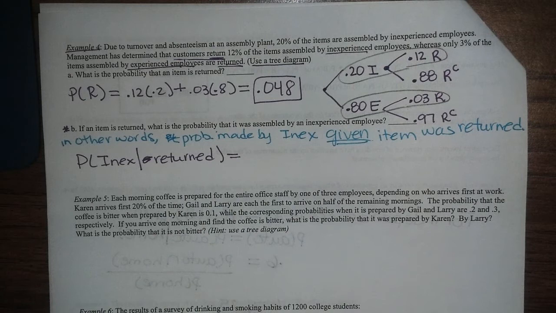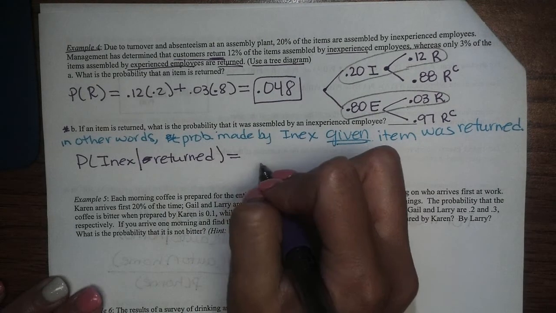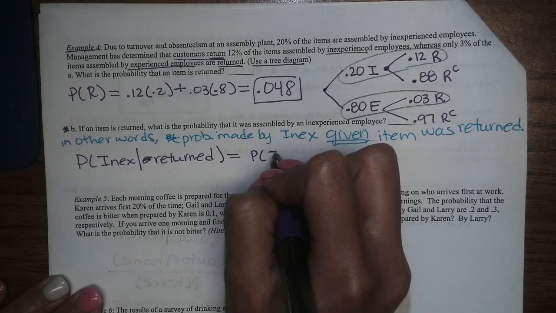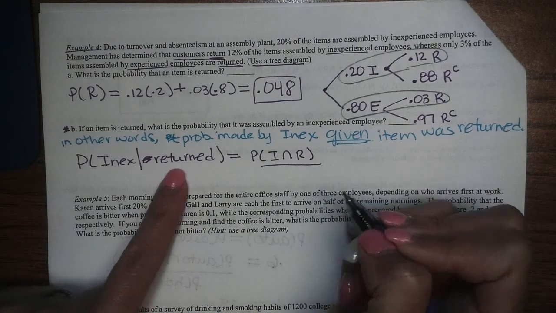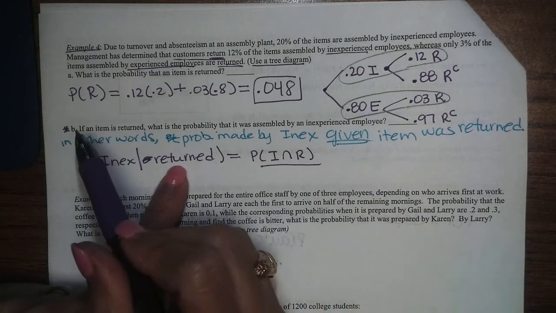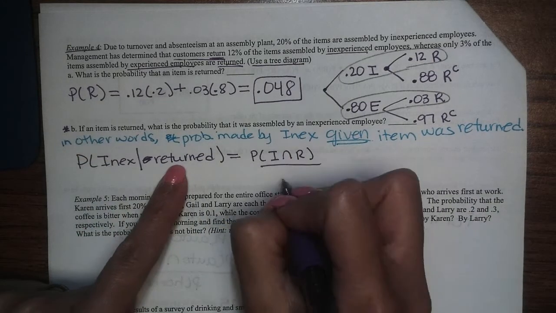The formula for inexperience given return should be the intersection of inexperience and returned divided by the given condition, which was the returned, because that's what it said, if the item is returned.